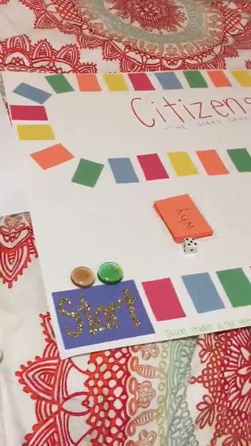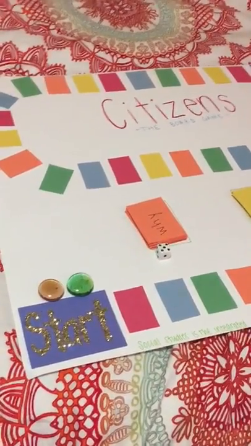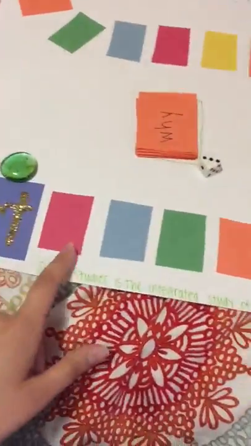Players will take turns rolling the die. The player must move the same amount of spaces as the number on the dice. So, for example, if I was to roll a 3, I would move 3 spaces from the start point.